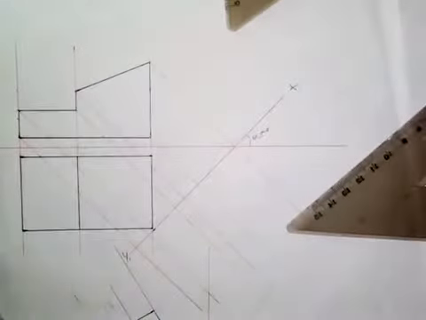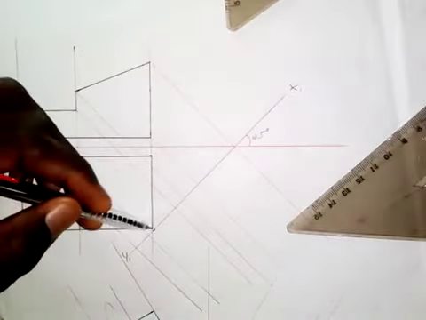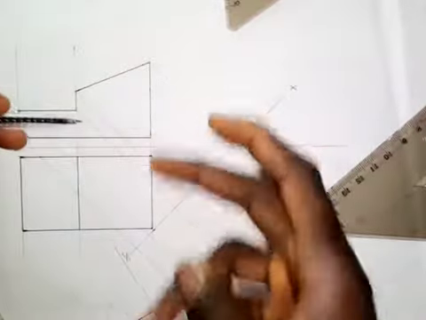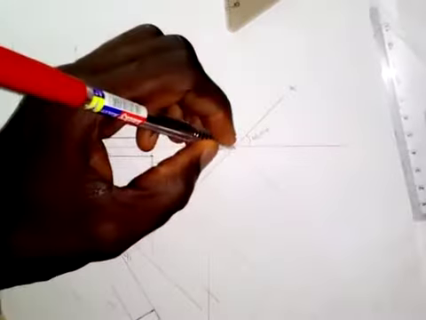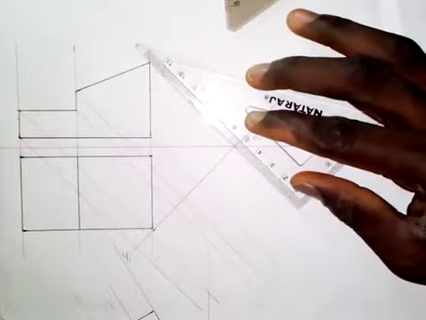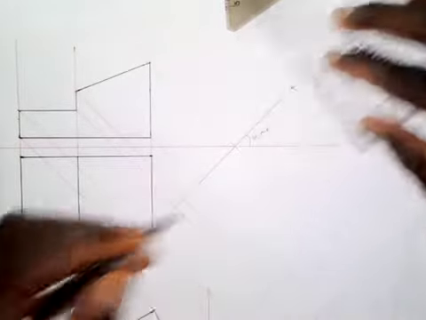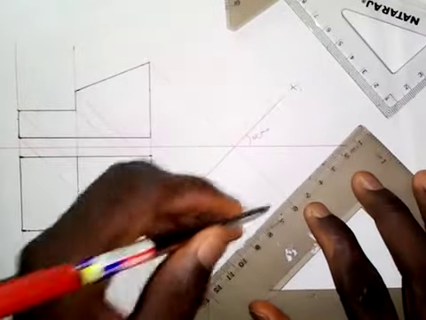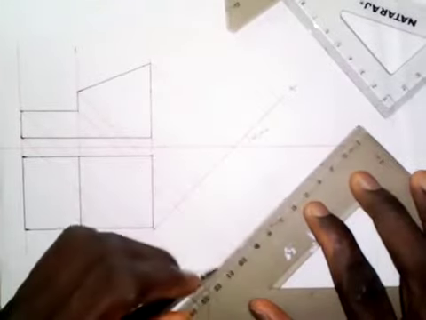Okay, with what we have done here, the next thing that we are going to do is take the distance from here to here on the plan, from this point to this point, the measurement is 40 millimeters. So I measure 40 millimeters from this point, 40 millimeters from here, so this is 40. With the same 45 degrees set square, you draw a line in this direction like this. Draw a line in this direction like this.